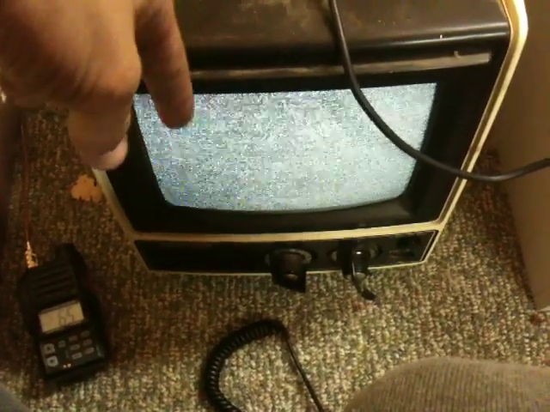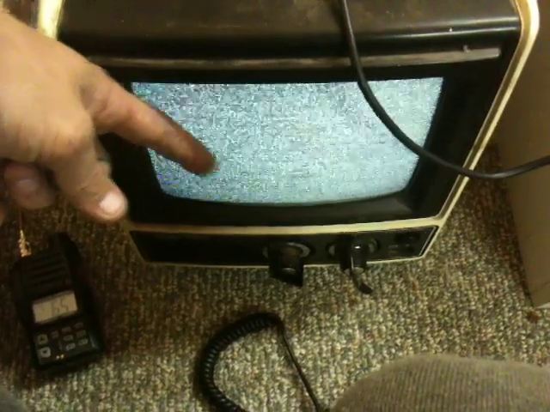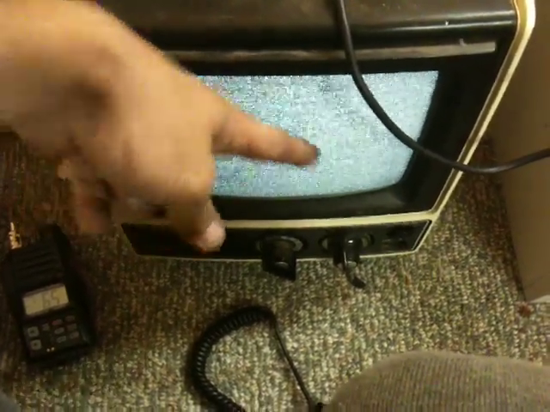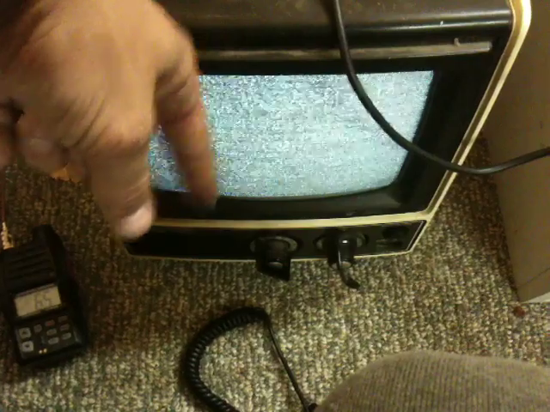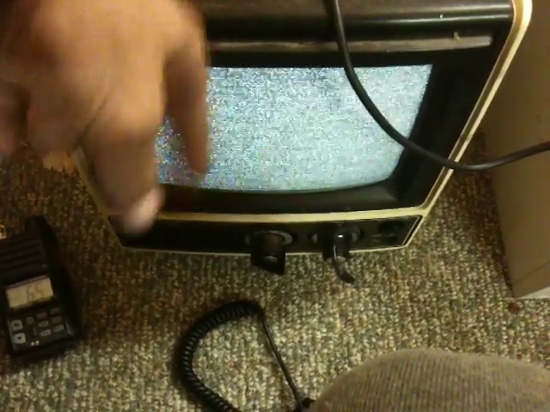I'm not sure if it's possible or not, but I want to see if there's some way to take the static and the white light that this tube is making and turn it into electrical power somehow, just by the signal that the tube is picking up. Because if there wasn't any signal being picked up by the television tube, then it would be all black, and there wouldn't be any sound coming out.